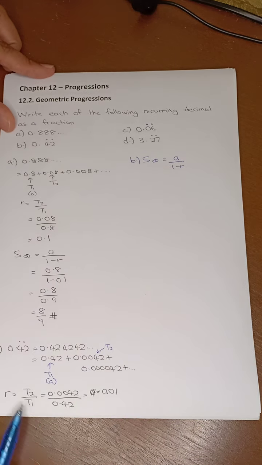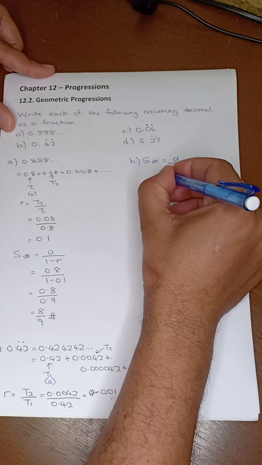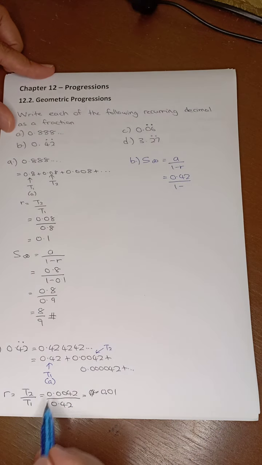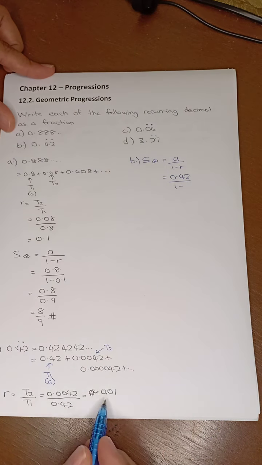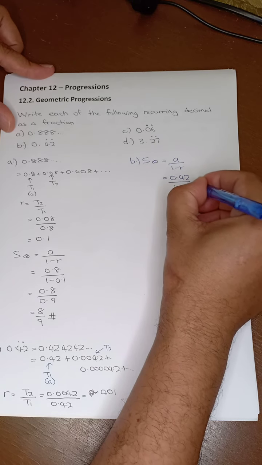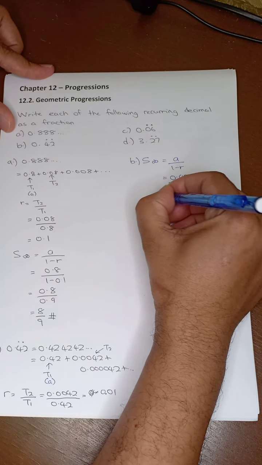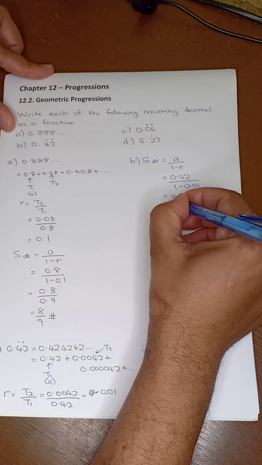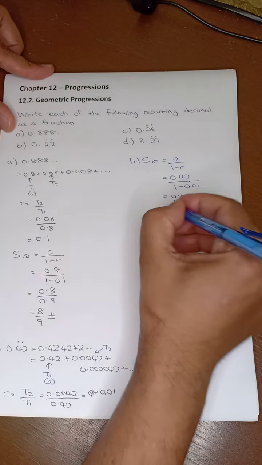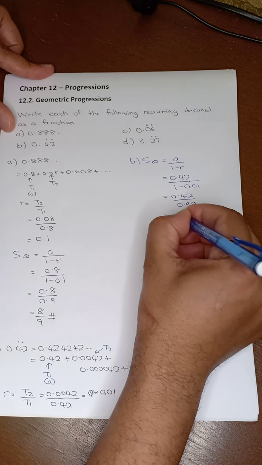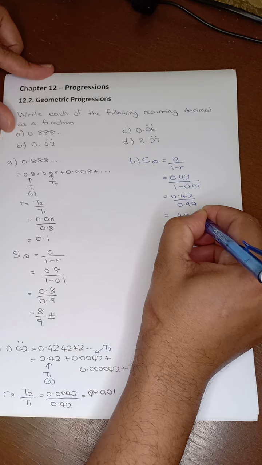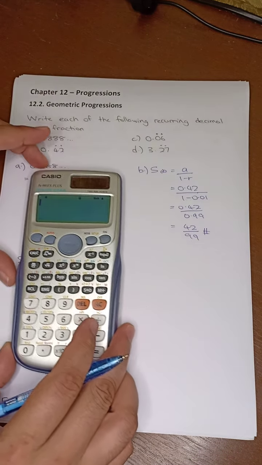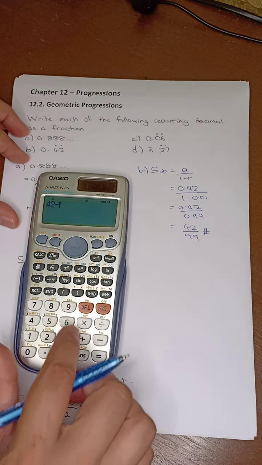From here, your A is 0.42, and R is 0.01. So you get 0.42 over 0.99, and changing to a fraction, you get 42 over 99. I can test that out with my calculator: 42 divided by 99.